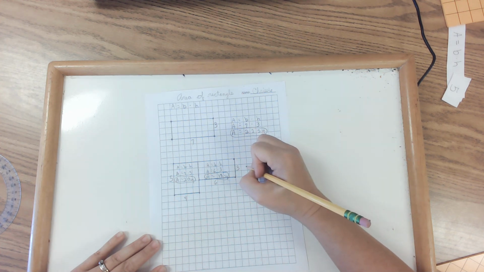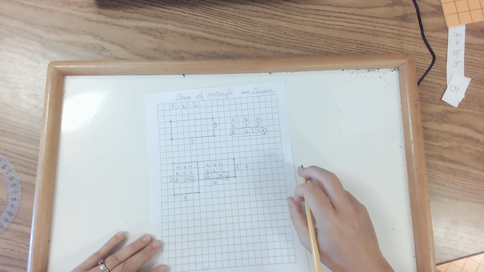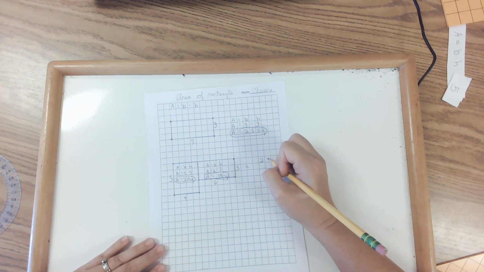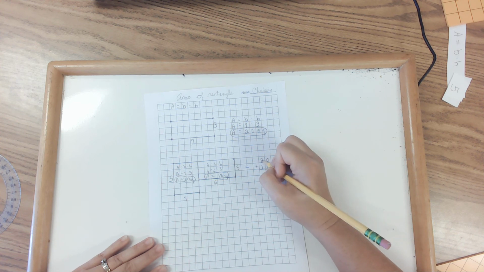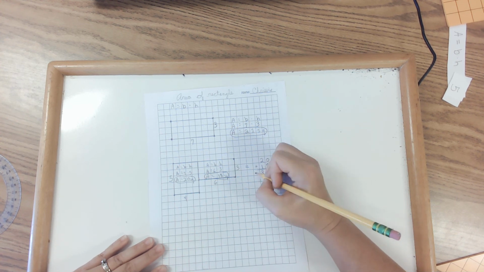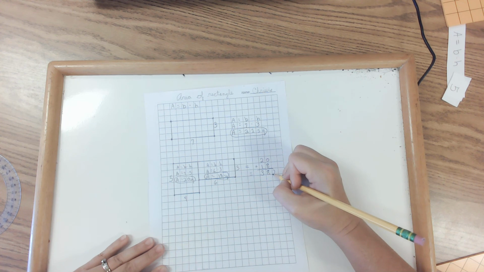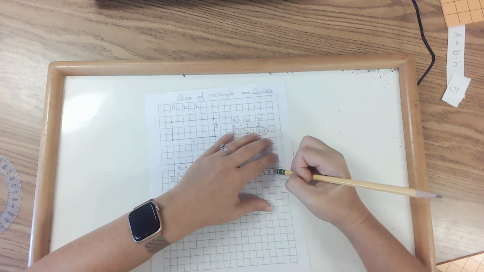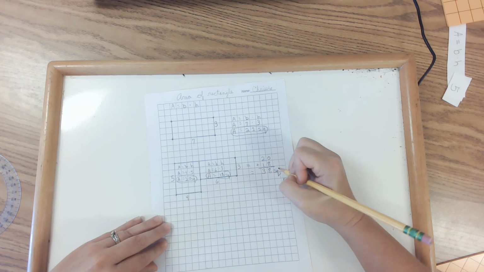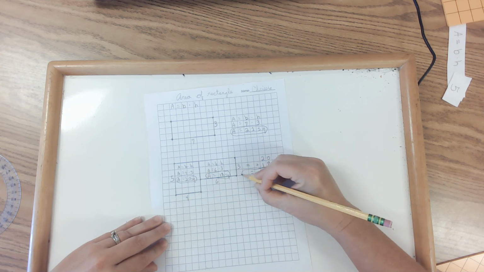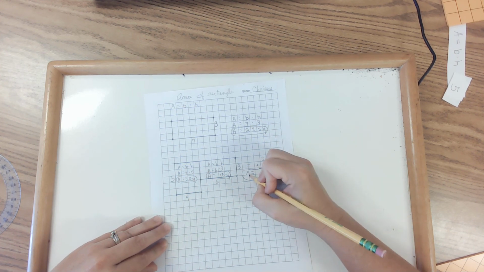That will give me the total area. 20 plus 18. 8 plus 0 is 8. 2 plus 1 is 3. All of this equals 38. Whoops, I made a mistake. 38 squares. And I'll put my A in here.